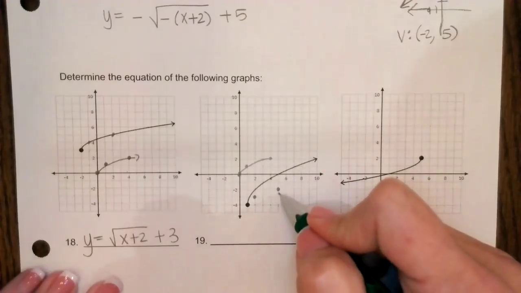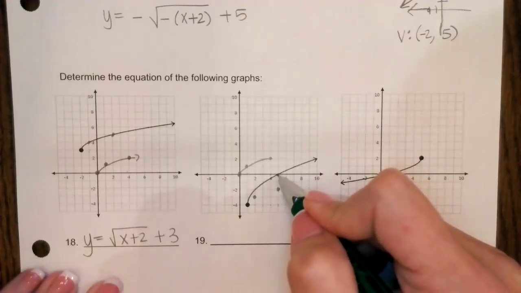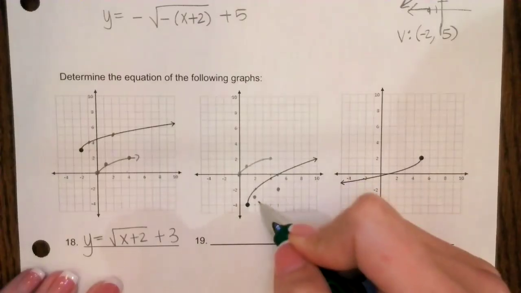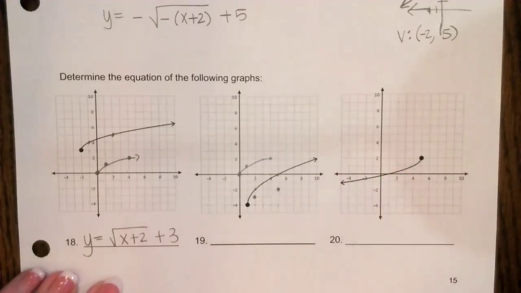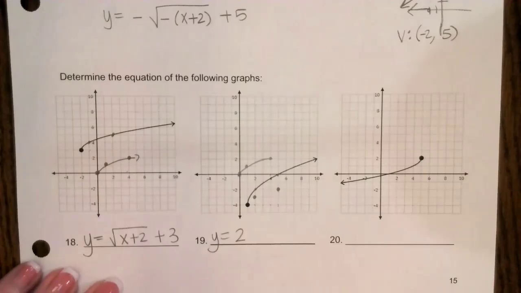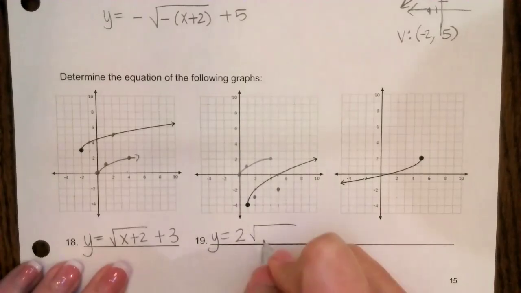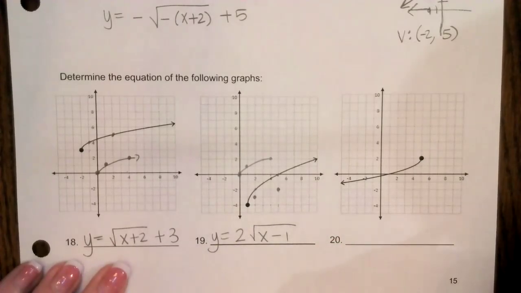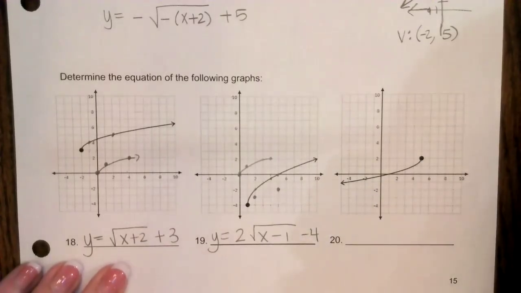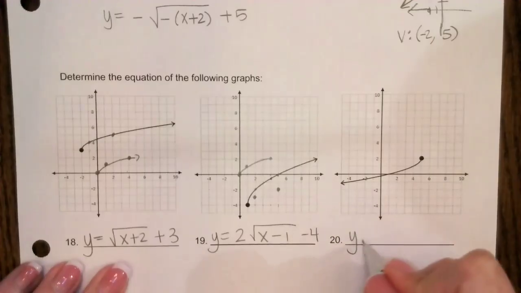And so right here, it went from 2 to going up 4 to get to that point. And here, instead of going 1, it went 2. So these points were doubled. That means I've got a vertical stretch of 2. So I start with that, and then x minus 1 goes to the right one, and then it goes down 4 units.